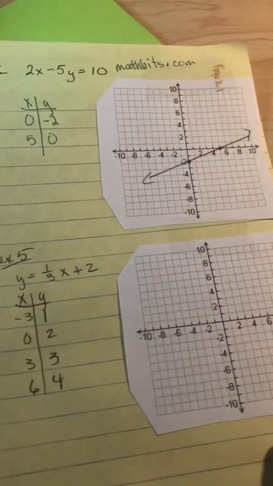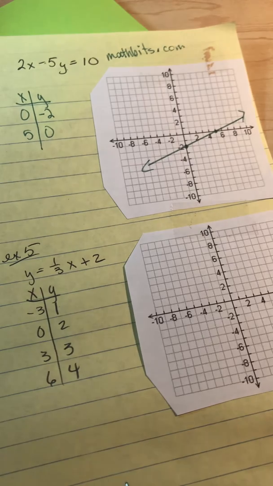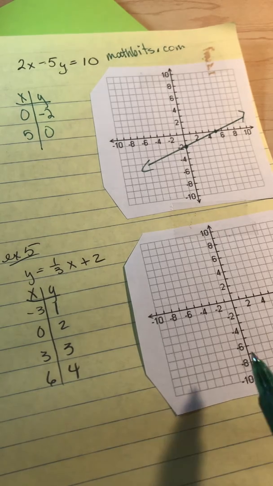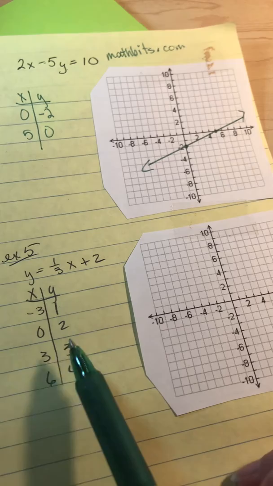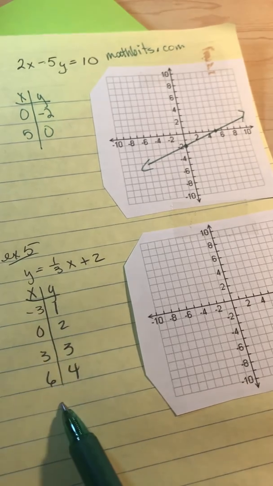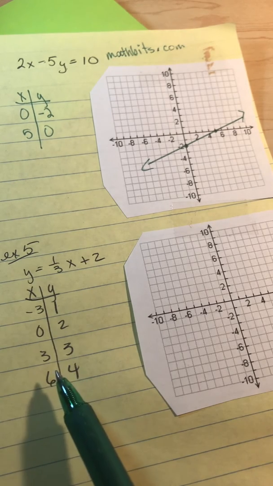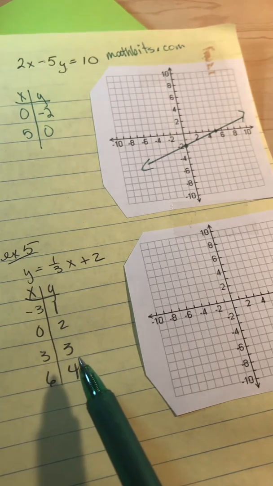In example 5, they made a table. Now, you might not make a table. You might use your graphing calculator and use that second table, because remember we talked about that above the word graph is table, and it'll give you a table of ordered pairs. Pick the nice ones. That's why they chose multiples of 3, because 1/3 times negative 3 is negative 1.